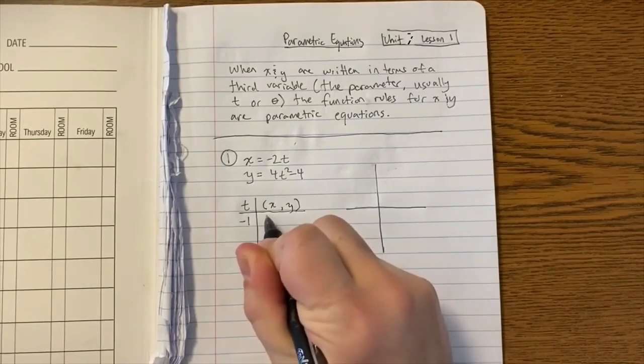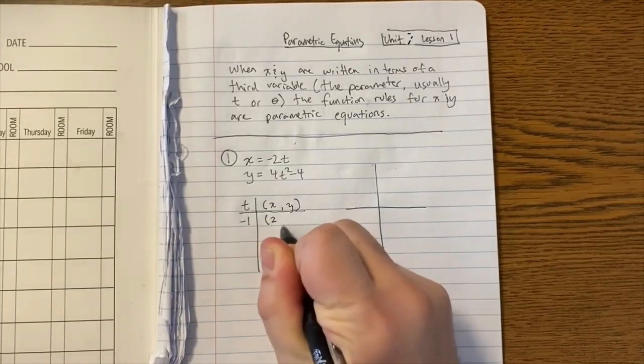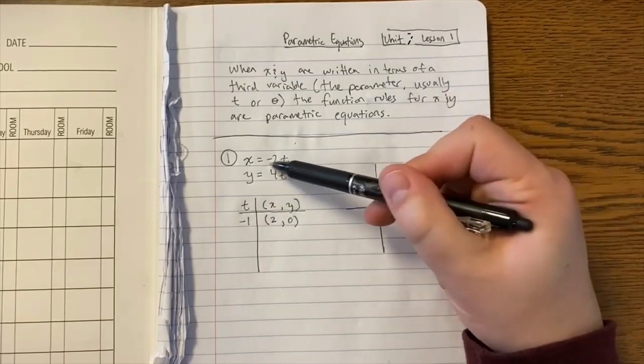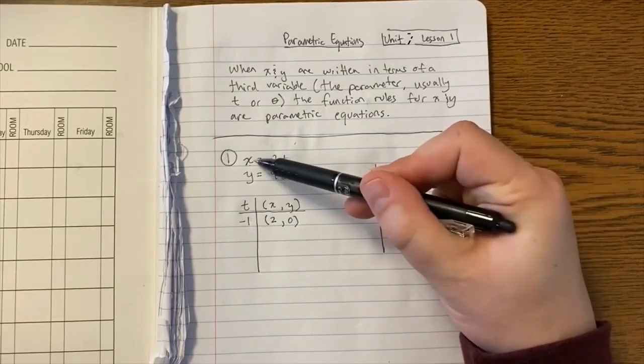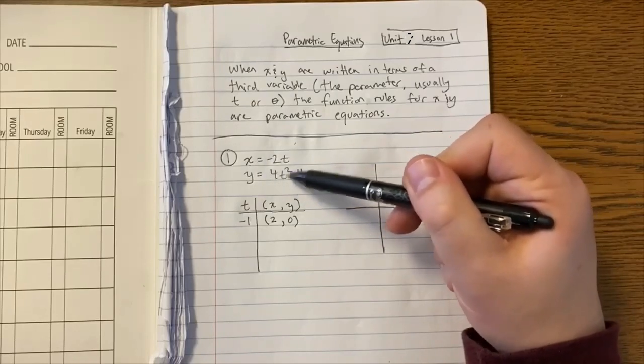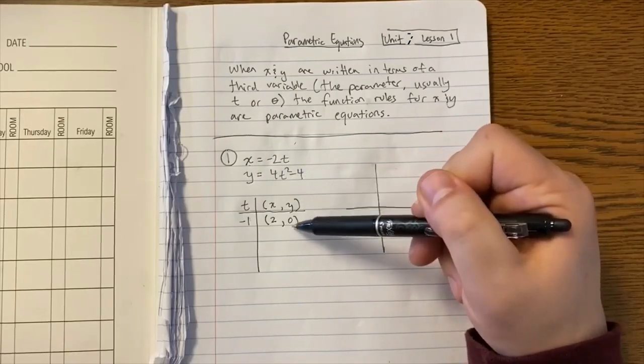My x would be 2 and my y would be 0. If I plug in -1 here, -2 times -1 is 2. If I plug in -1 here, I get 4 times -1 squared, which is 1, minus 4, which is 0.